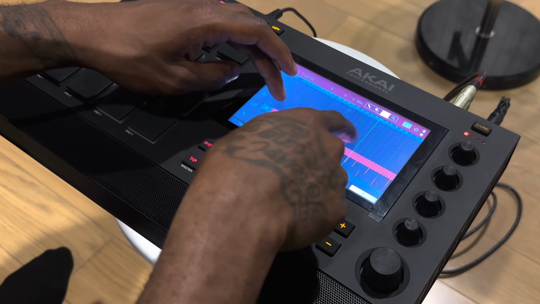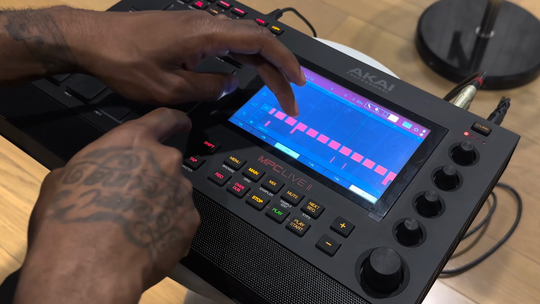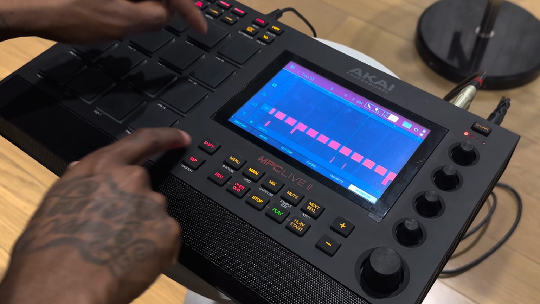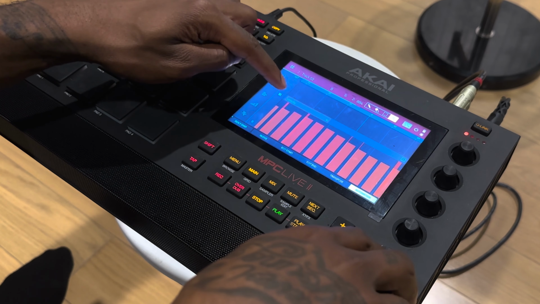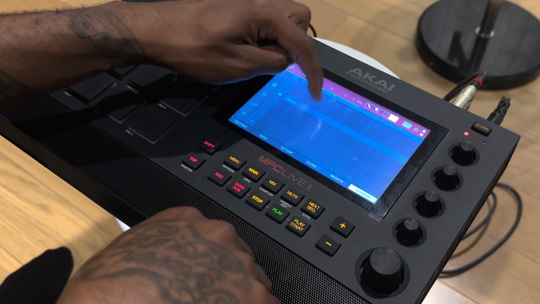Now there's also another way you can do your note repeats or different rolls, and that's by using the ratchet. This is what ratchet is. Let's just zoom in a bit so I can show you. And if you want to take it off the latch mode, just hit shift. So we go to our automation, and then we click on velocity and use our data wheel and click in. We can see ratchet.